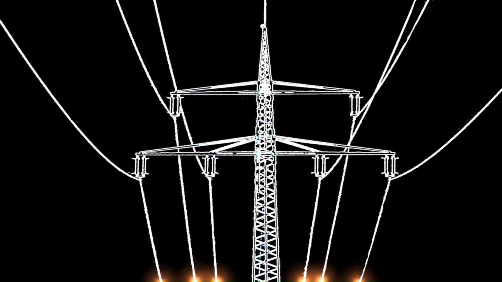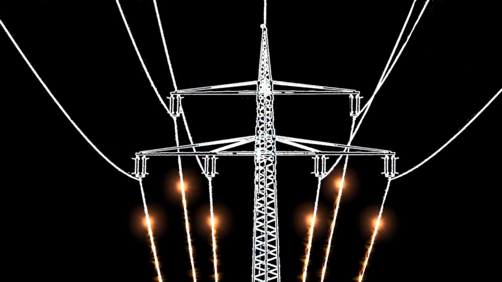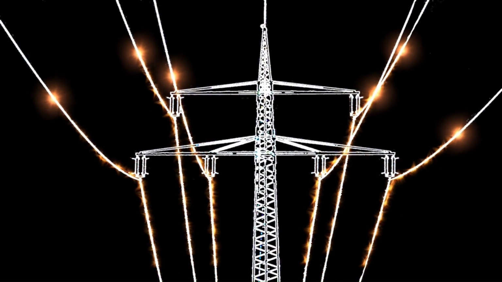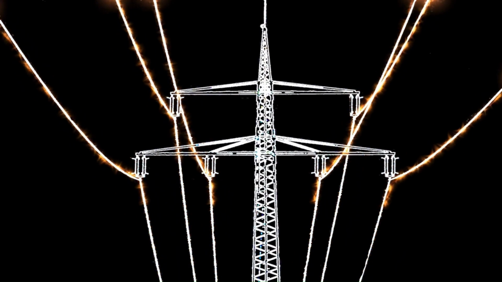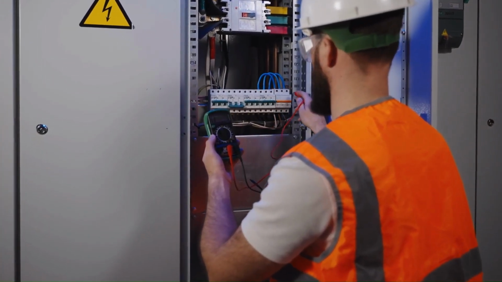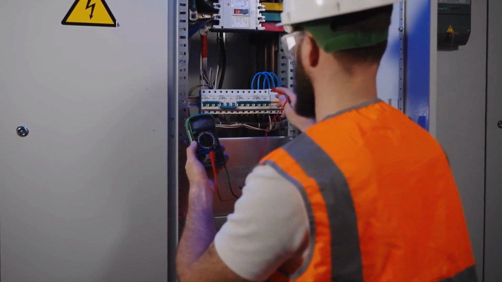Have you ever wondered what happens when too much current flows in an electrical circuit? That's where a circuit breaker comes into action. In today's video, we will learn the working principle, types, and importance of the circuit breakers in electrical power system.